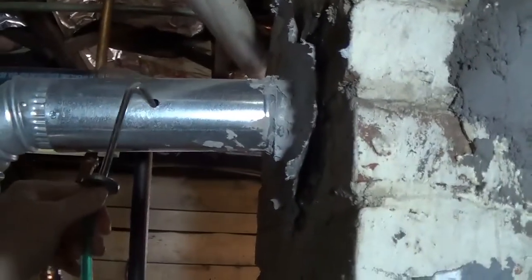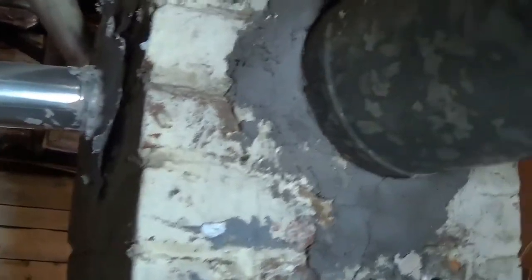Now we measure the draft. Bree's got it. We got a minus, wow, nice and strong now, minus 11.